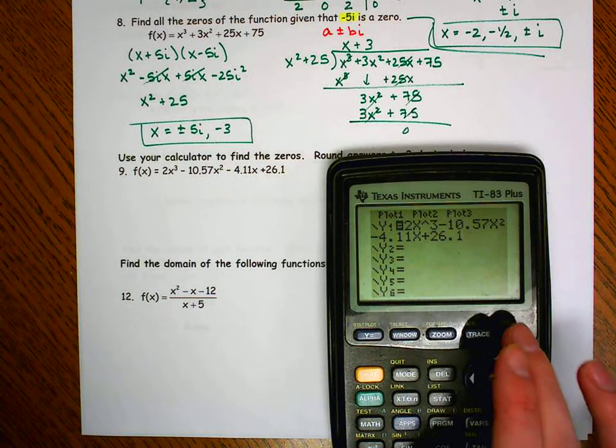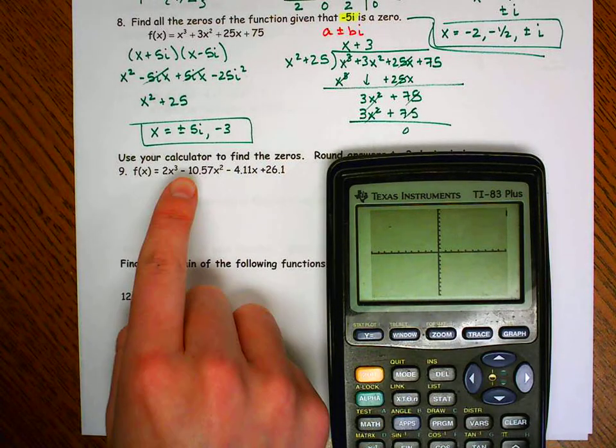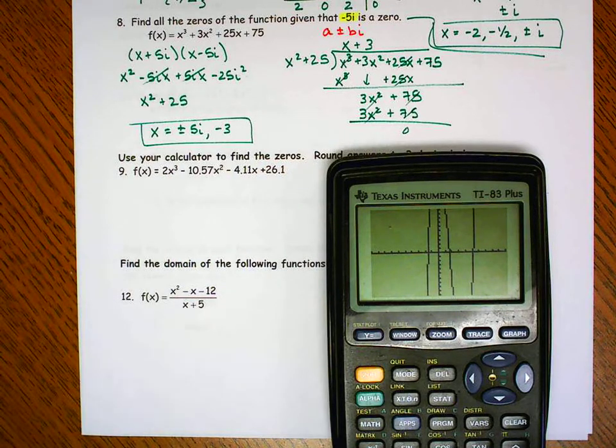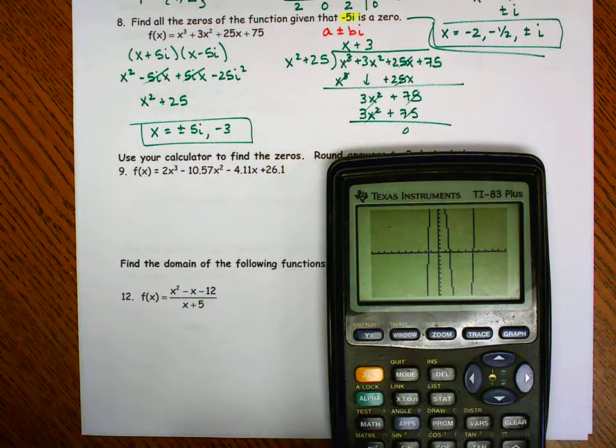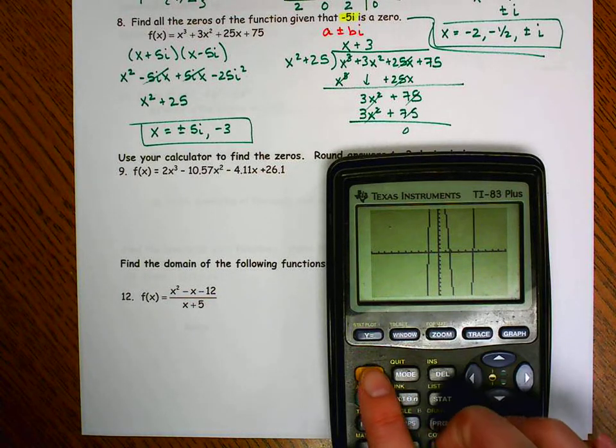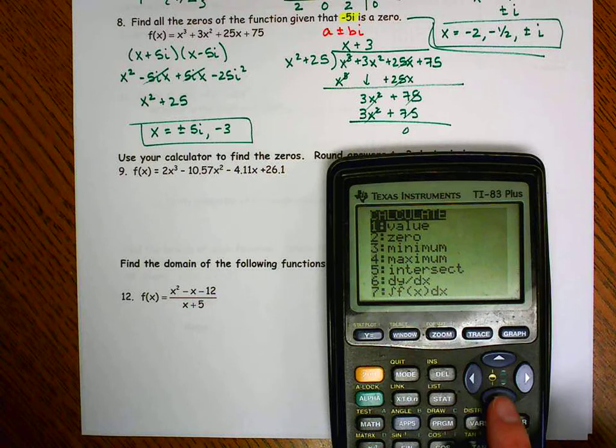Looks good to me. So now I'm going to graph. Now notice it says x cubed. So at most I'm going to have 3 roots or 3 places it crosses. And then you'll notice if we look, we have those. If we want to figure out where the zeros are, I'm going to do second calc, and then we want to find our 0 values. So I'm going to push enter.